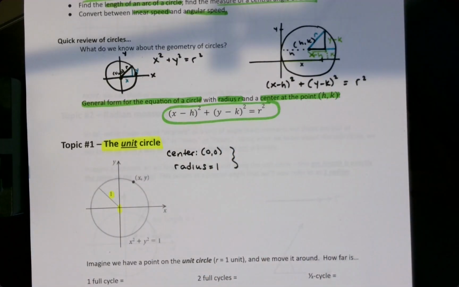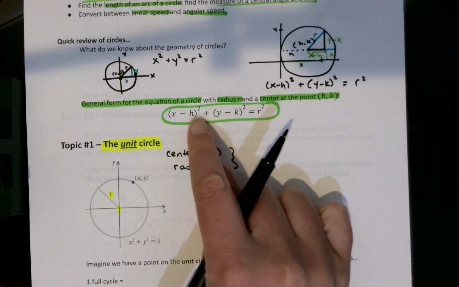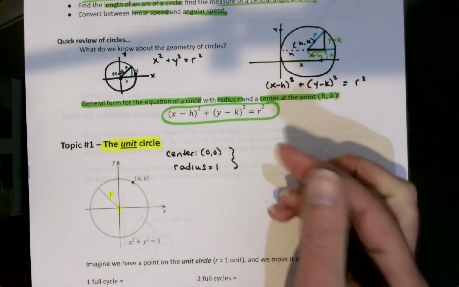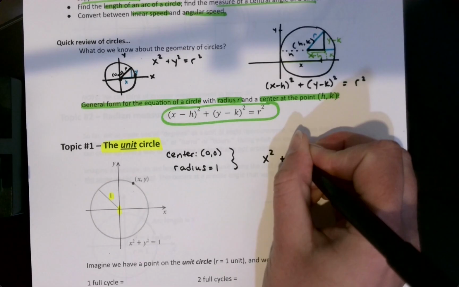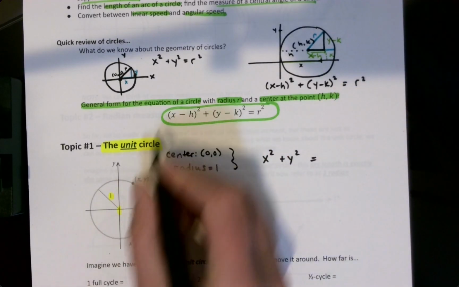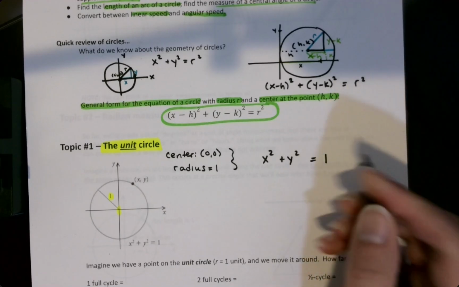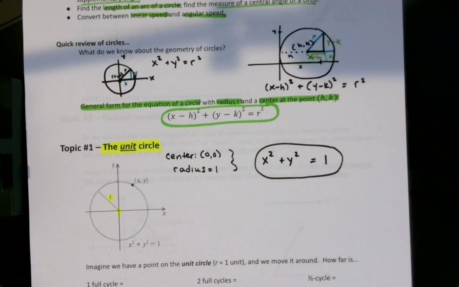So if you put those together with the equation for a circle, if it's centered at 0, 0, h and k are both 0, so x minus h and y minus k turn back into x squared plus y squared. And the radius is 1, so when we're equal to r squared, 1 squared is 1. So the equation for the unit circle is going to be x squared plus y squared equals 1.